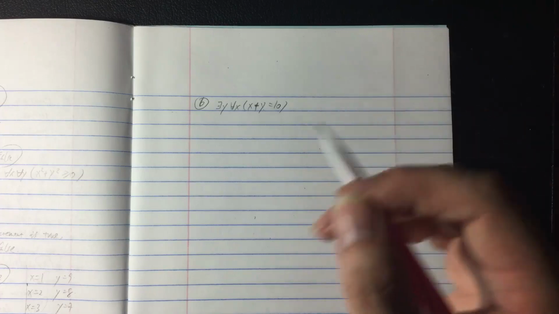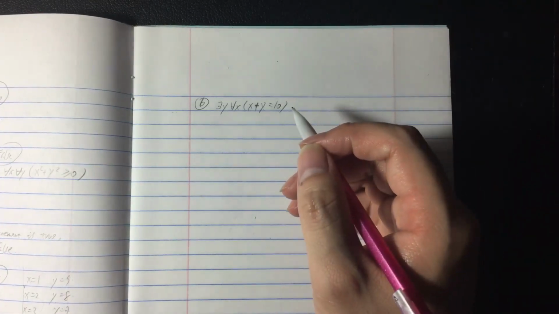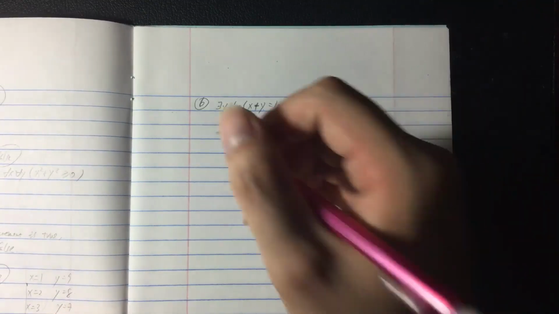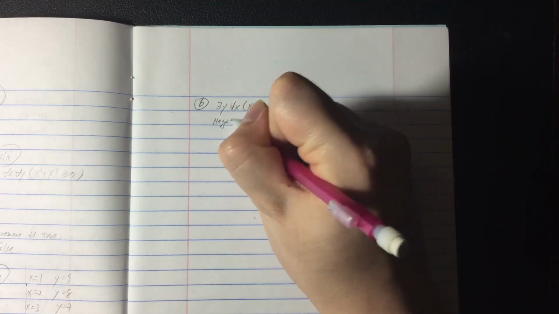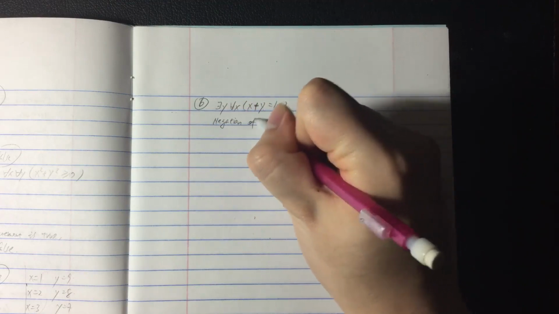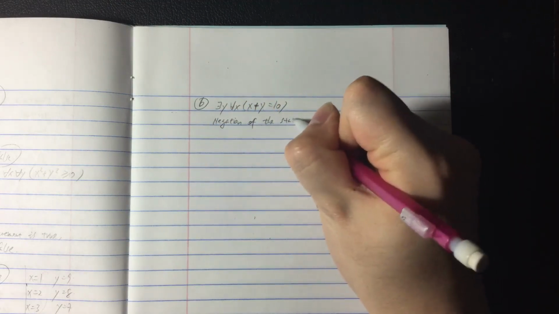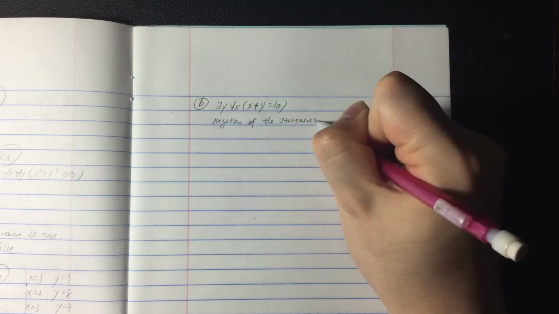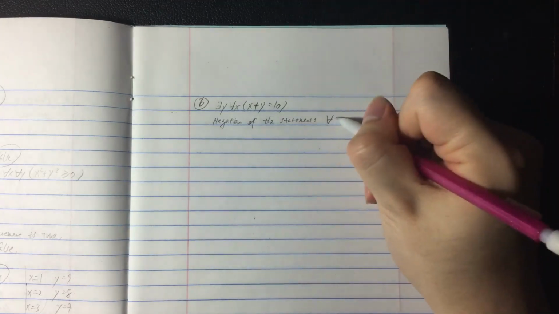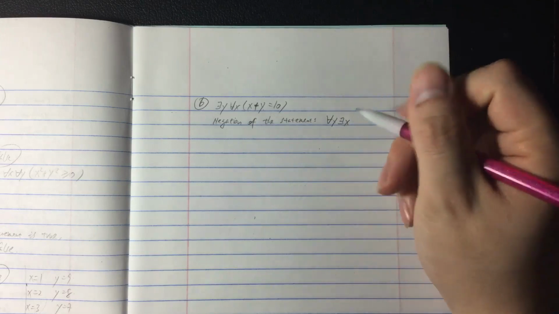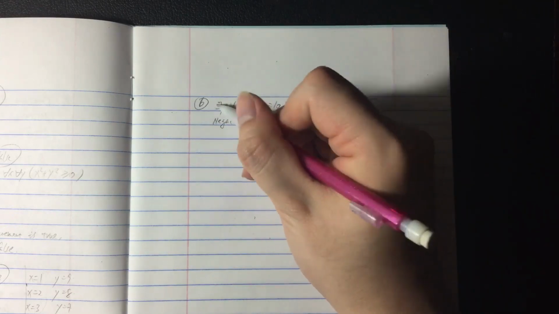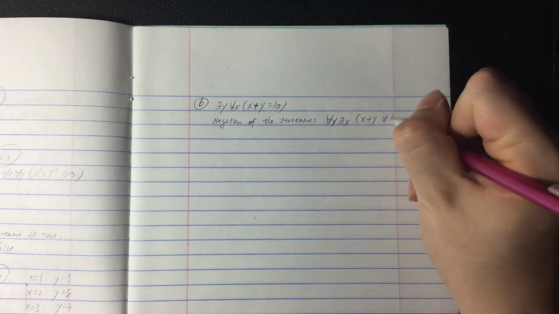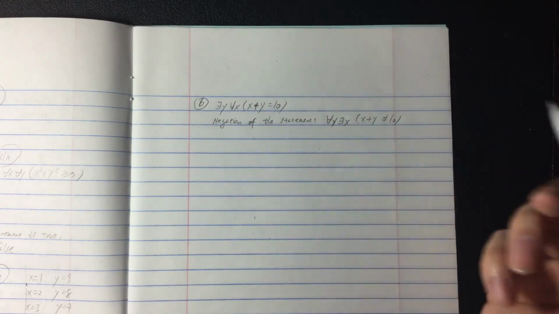So to prove it, we try to show its negation is true. How can we write the negation? The negation of the statement says: for all y, there exists x such that x plus y is not 10. When we apply negation, the quantifiers are switched. That's the negation of the statement.